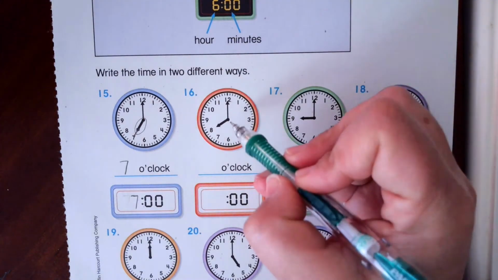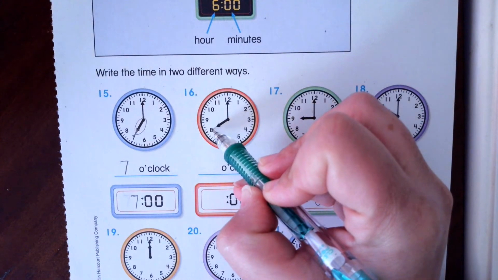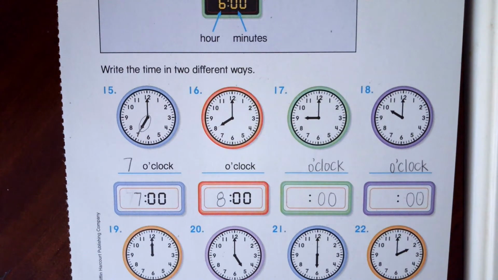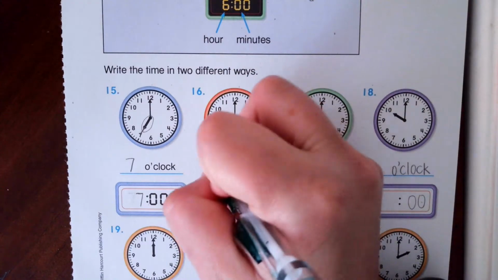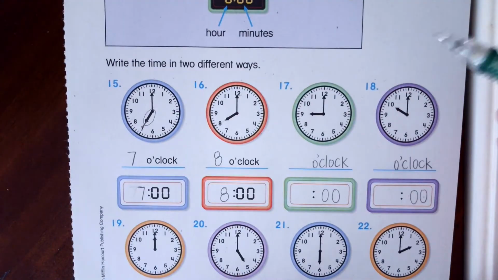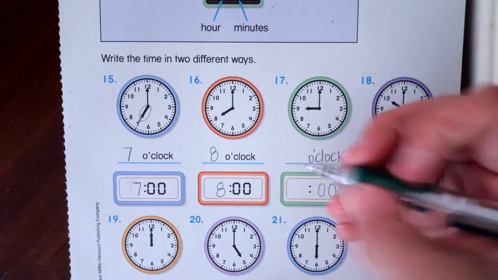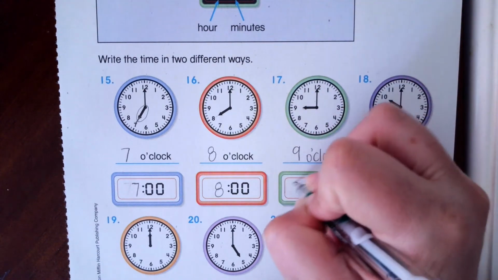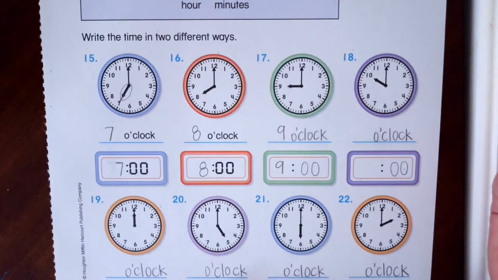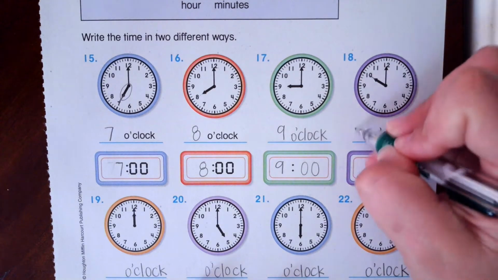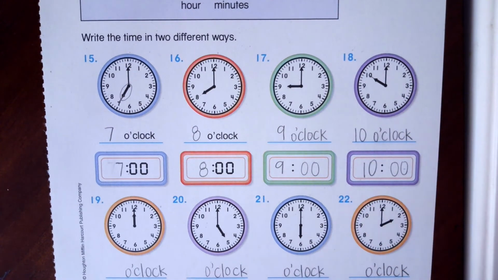All right, the next one, I look at my short hour hand. It's pointing directly to the 8. So this one is 8 o'clock. Number 17, I see that the hour hand's pointing directly to the 9. So we have 9 o'clock. And number 18, last one we're going to do together, the hour hand is pointing directly to the 10. So we have 10 o'clock.